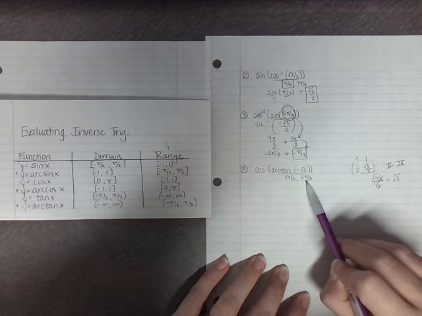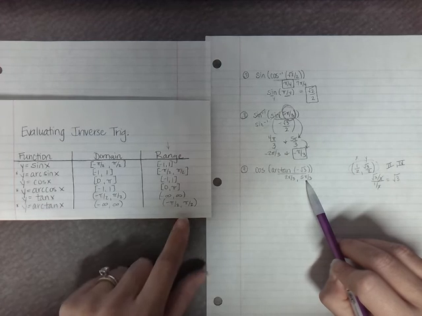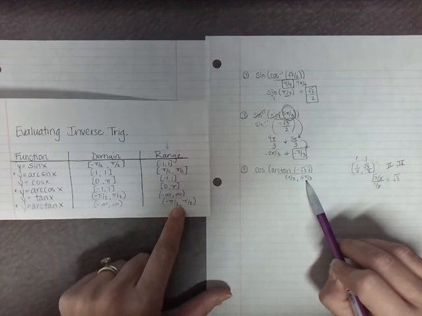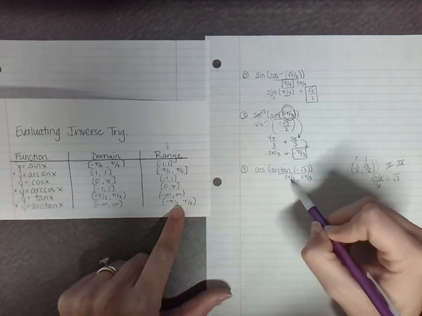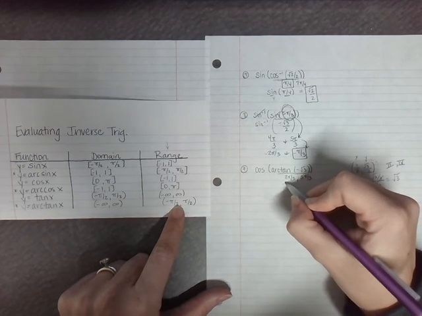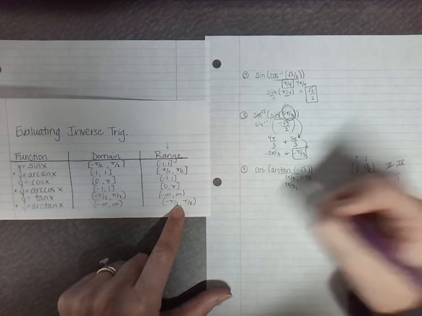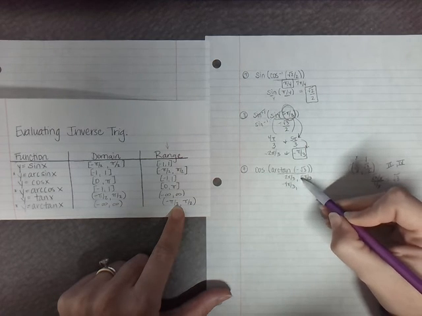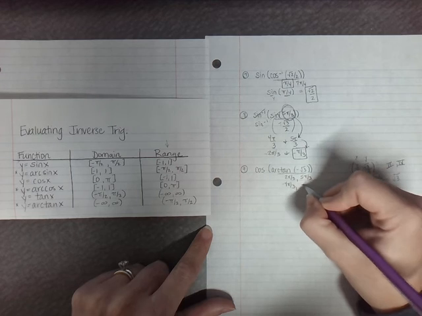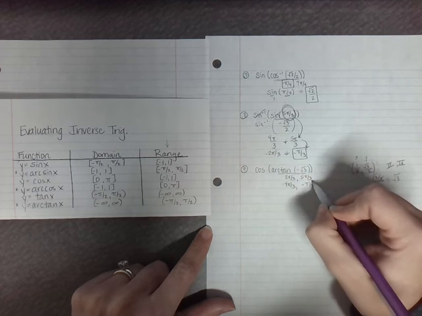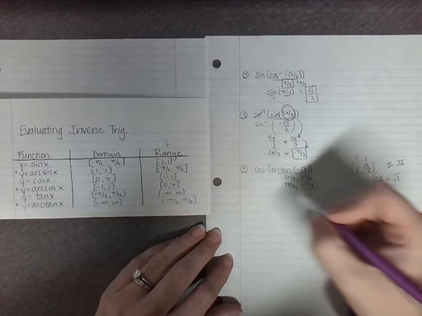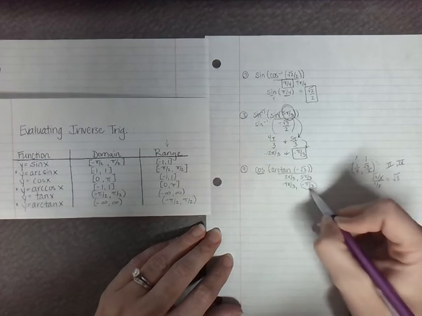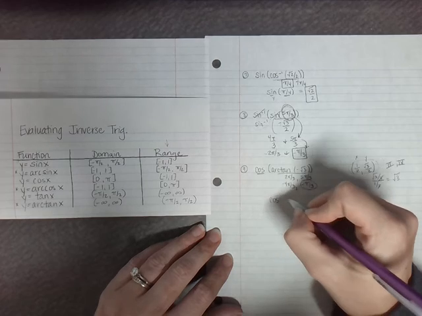Okay, which of those falls in arctan's range? Neither one of them, they're both too large, so we're going to subtract 2 pi. If you subtract 2 pi from 2 pi thirds, you get negative 4 pi thirds. If you subtract 2 pi from 5 pi thirds, you get negative 1/3, so negative pi thirds. This is the one that falls in that range. Okay, so what we want to do now is find the cosine of negative pi thirds.